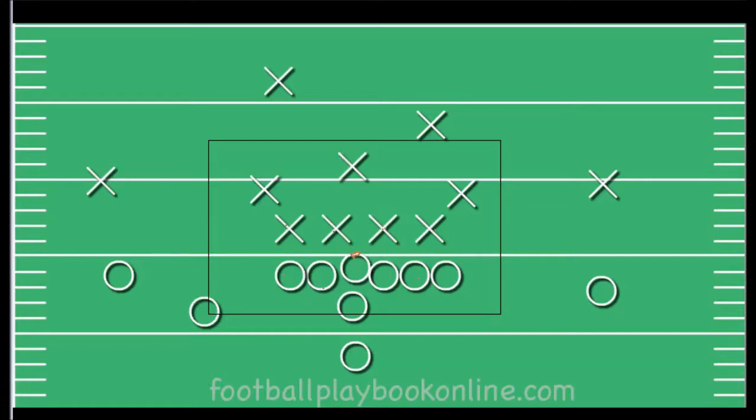Okay. That's the basic concept of football and how to score and why the people are moving forward.